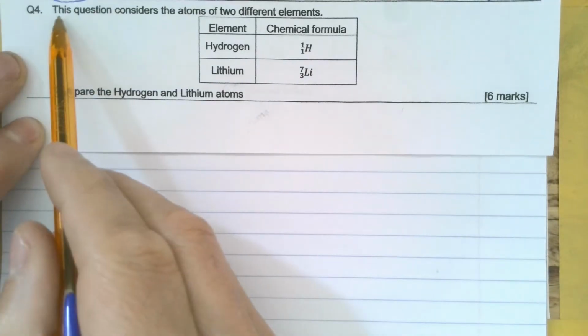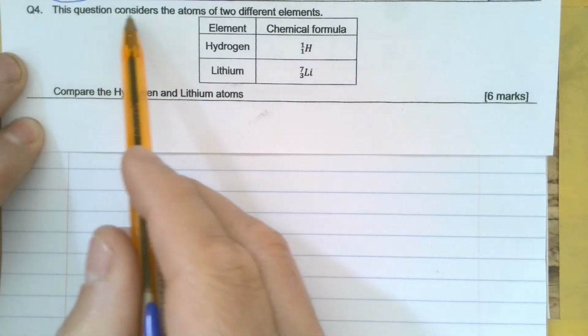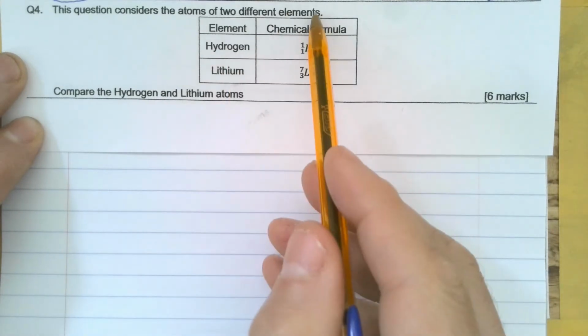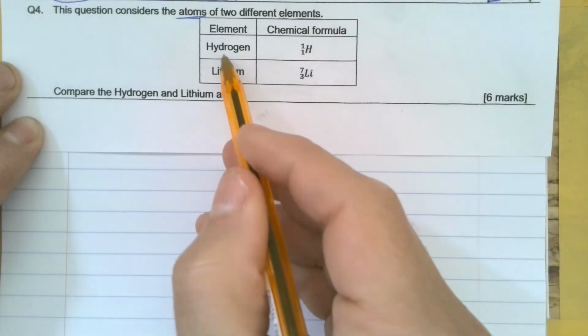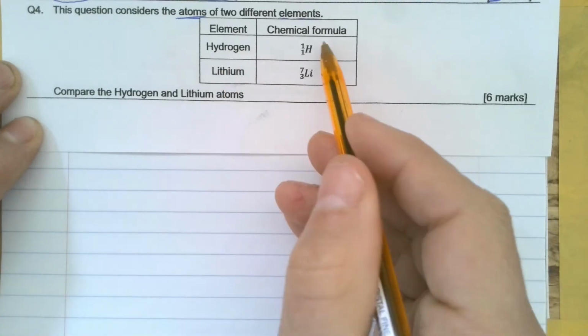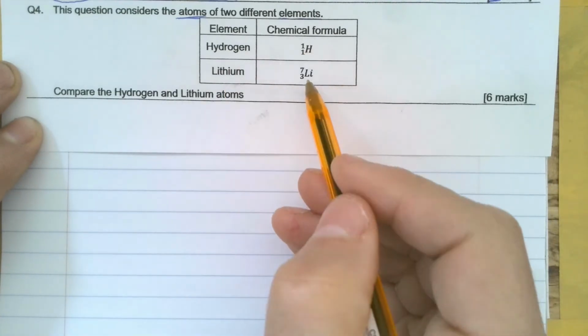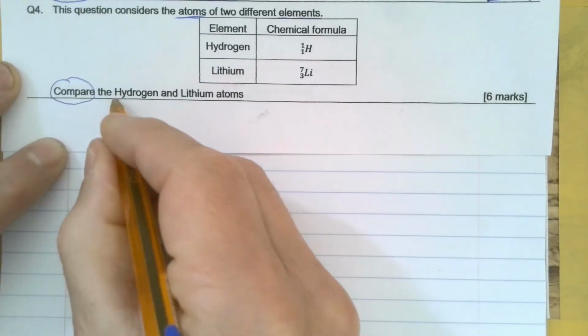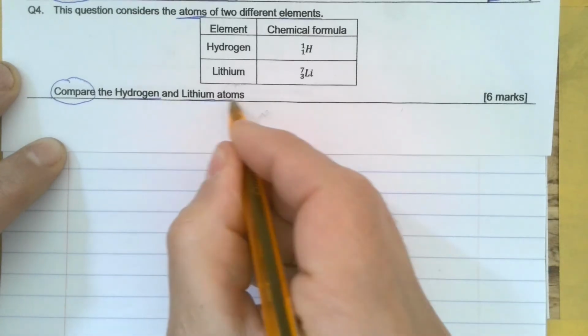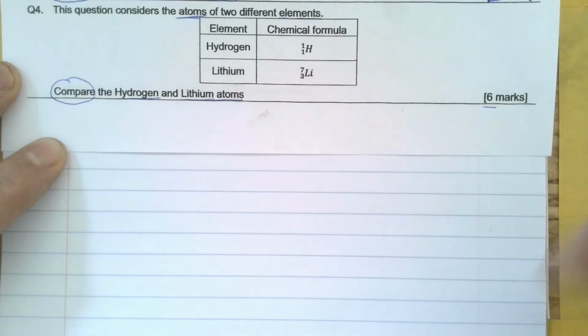Let's have a look. So this question considers the atoms of two different elements. Elements, remember, are in the periodic table. And here are the elements, hydrogen and lithium, and it gives us the chemical formula for hydrogen and for lithium. It's a compare question, so it's compare the hydrogen and lithium atoms. It's worth 6 marks. So first thing we do is we draw out our bullet points. 1, 2, 3, 4, 5, 6.